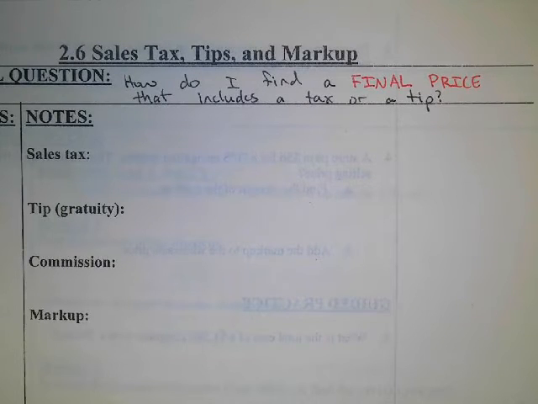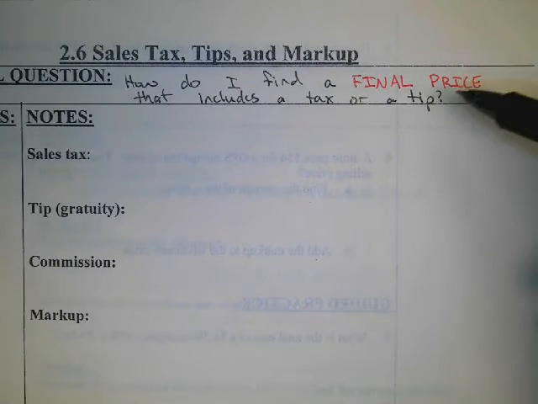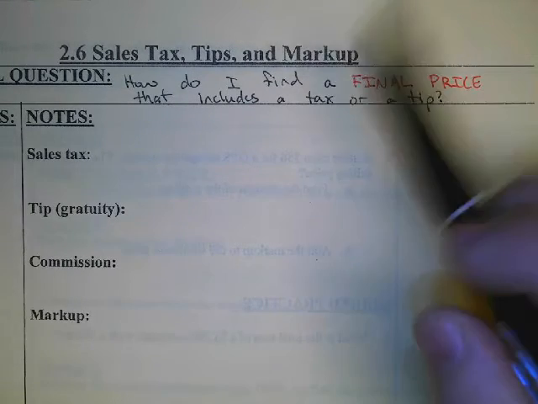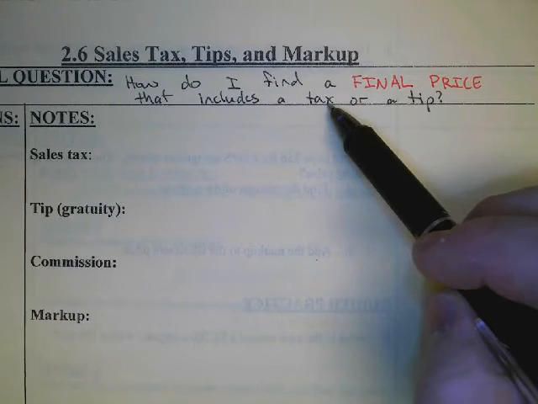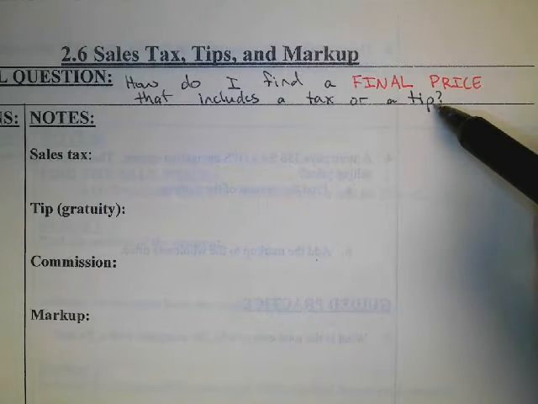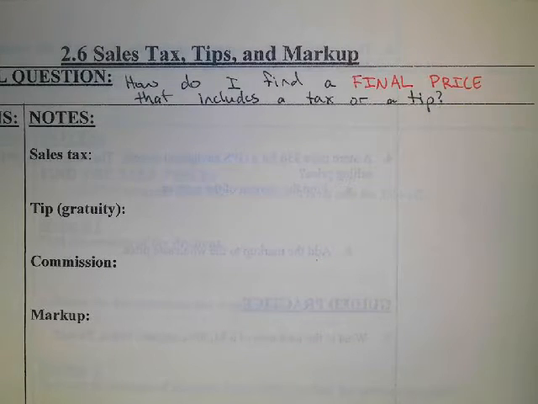So the point in this lesson is to realize that the sticker price that we see isn't always the final price that we pay. When we're at a store, a lot of times we have to pay a tax, and then if we go out to eat or get any kind of service, a lot of times we'll leave a tip.